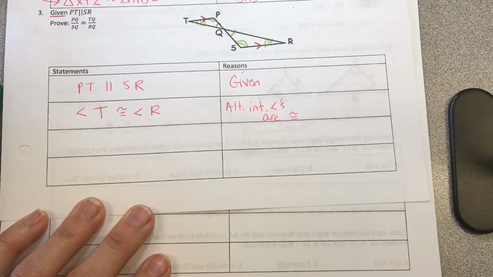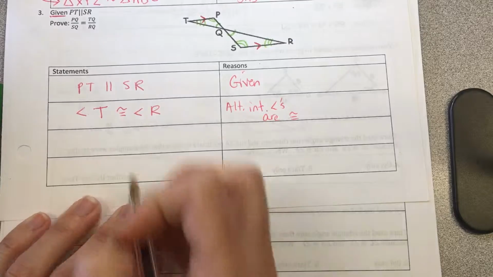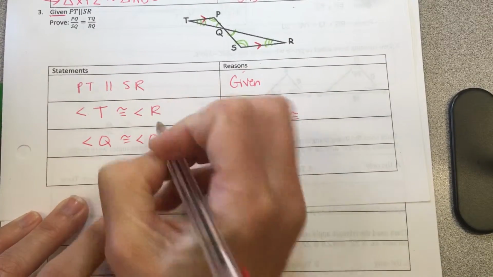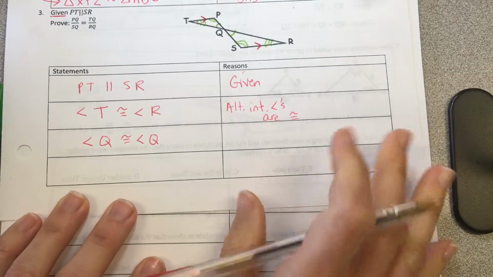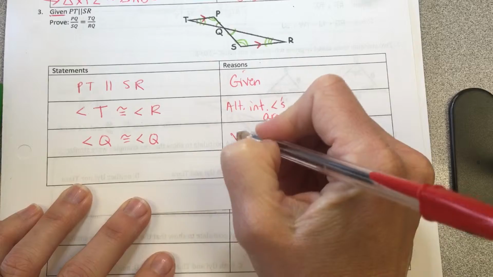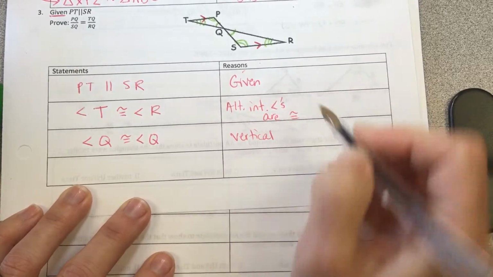What do you want to write next? All right. Q is congruent to Q. And they are vertical.